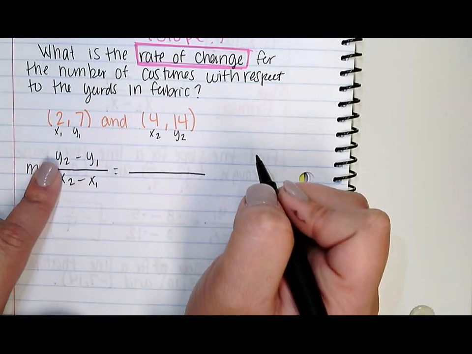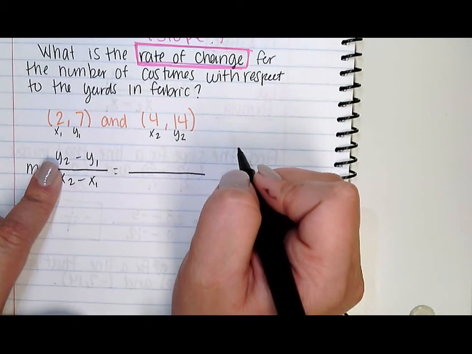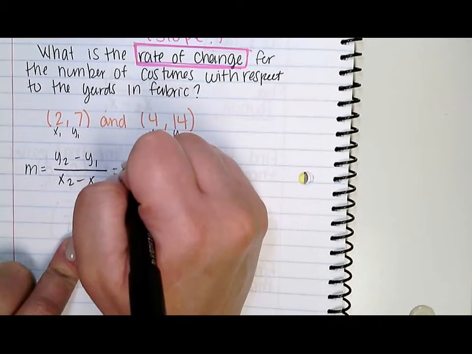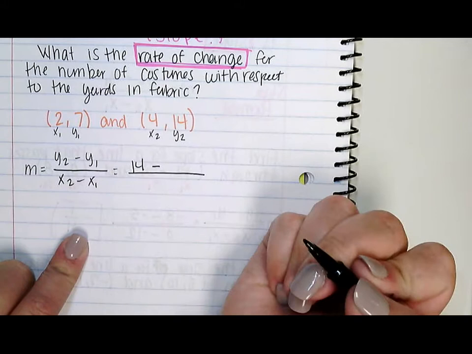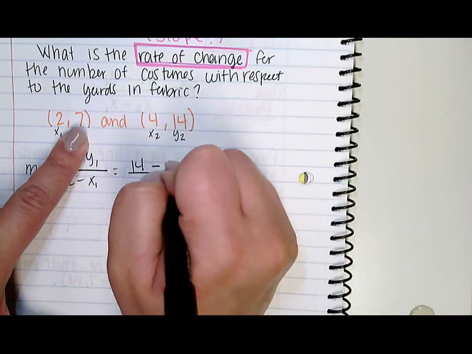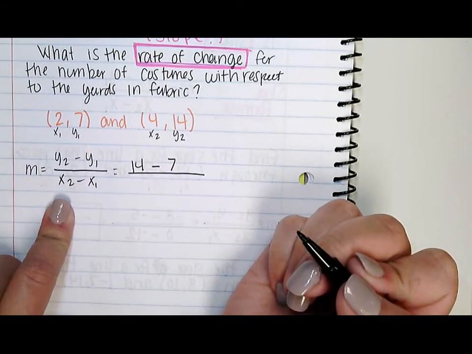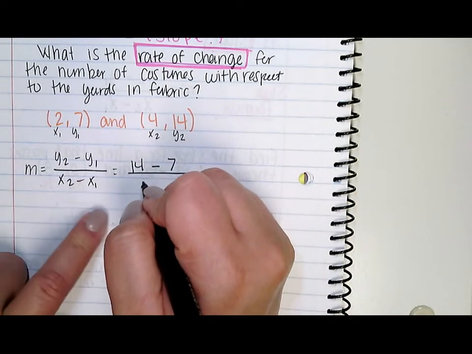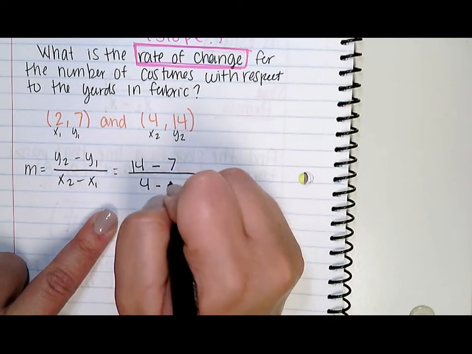So on the top, I'm going to have 14 minus 7. And then on the bottom, 4 minus 2.